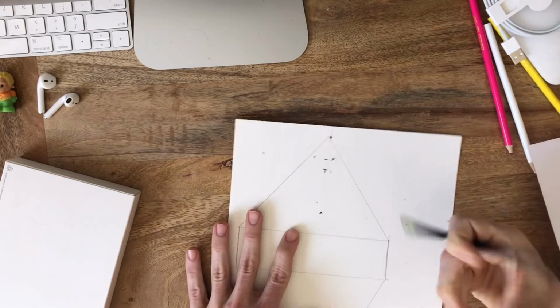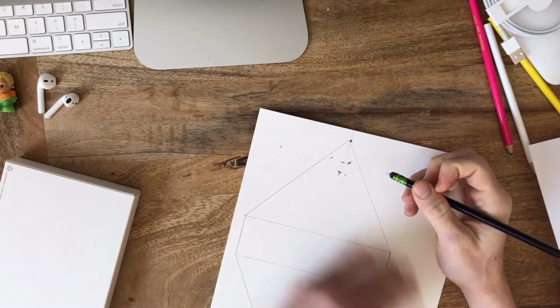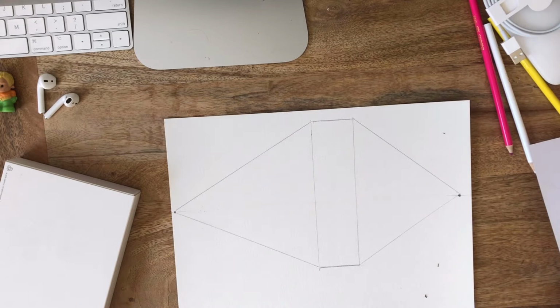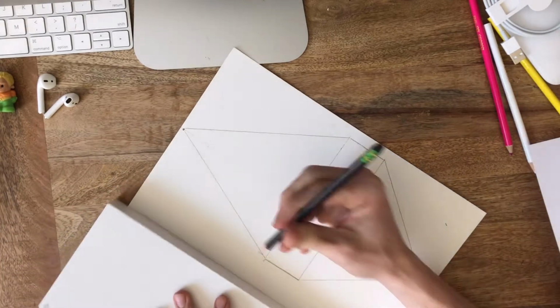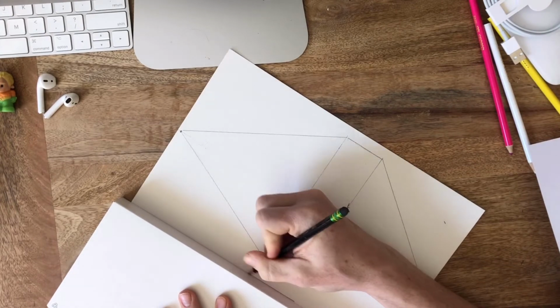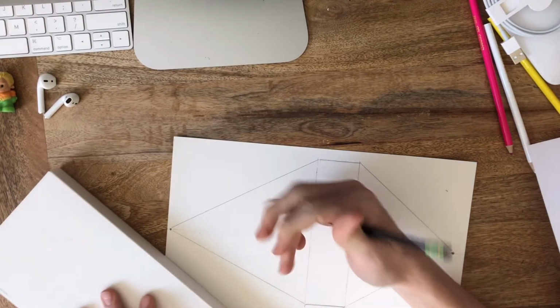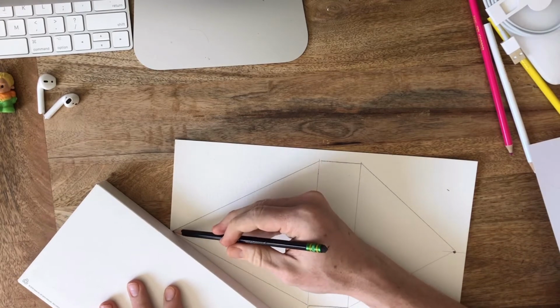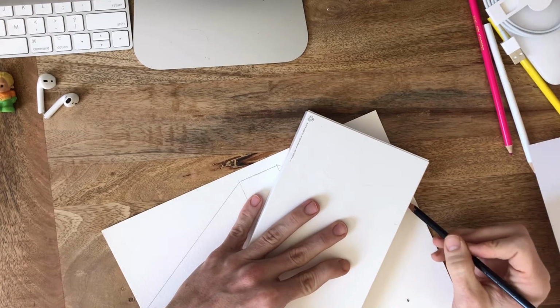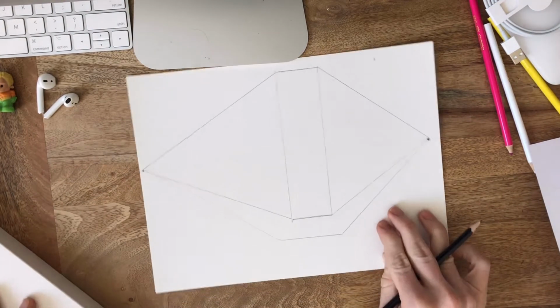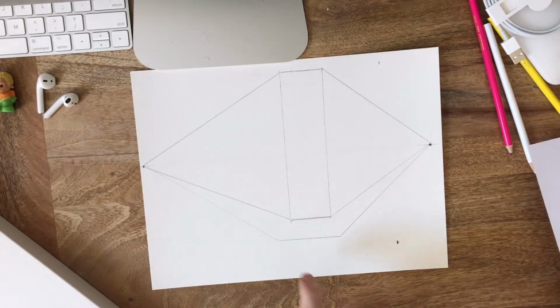Okay, the next step is, before we add in windows, like we did on our last assignment, we're going to go ahead and make a street corner for this. So I'm going to make a horizon line at the bottom, and a diagonal line to there and a diagonal line to my corner. What that's going to end up being is a sidewalk on the corner of our street.